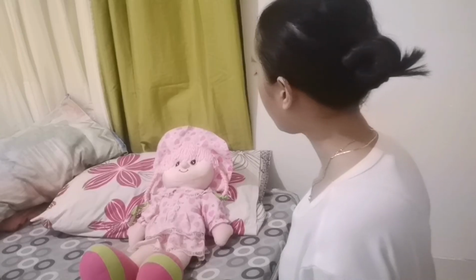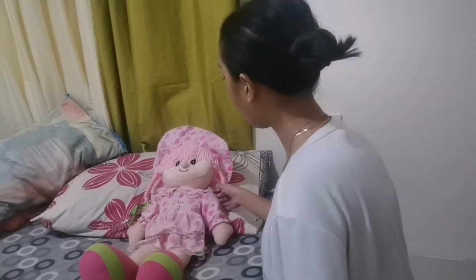So, in palpating tactile fremitus, you will compare symmetrical areas while the patient says 99. In this step, you will place your hand in these areas and ask the patient to say 99. So, ma'am, can you say 99, ma'am?